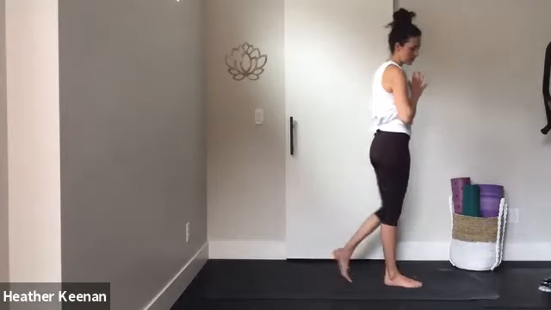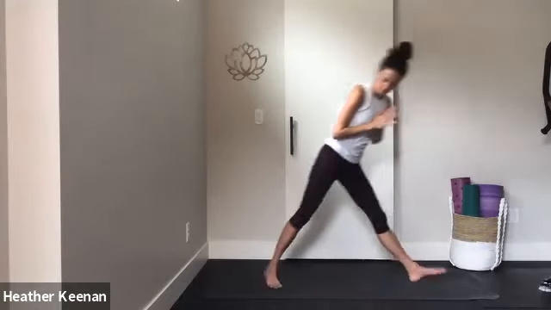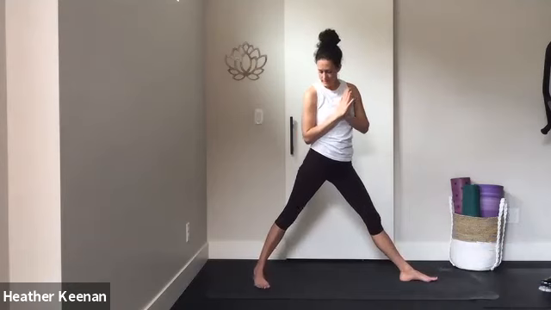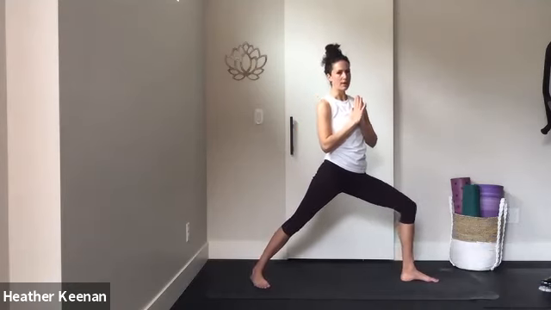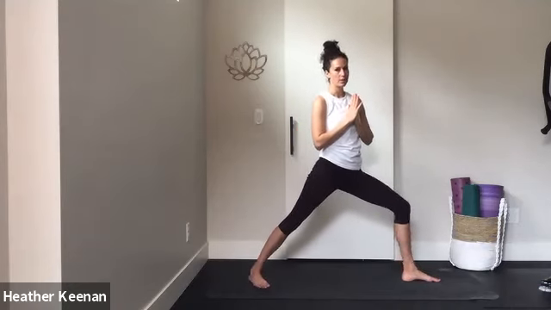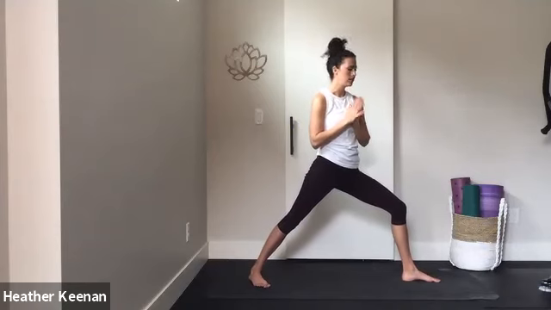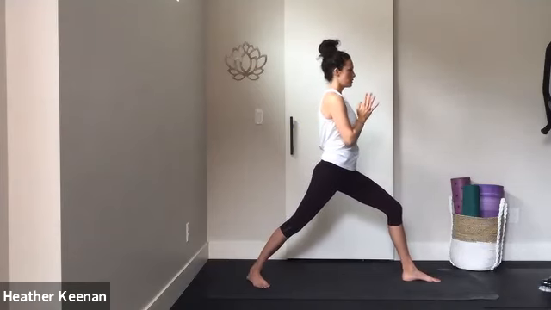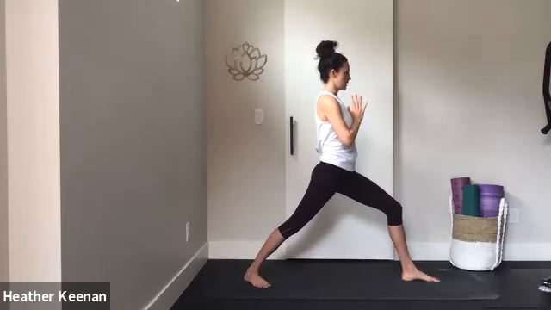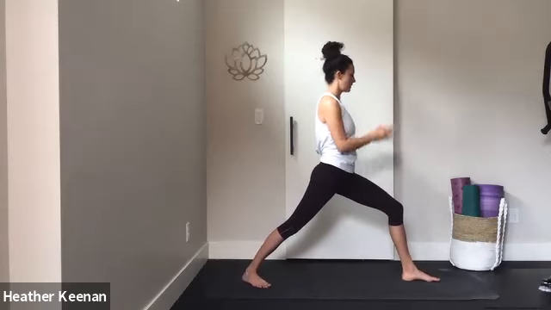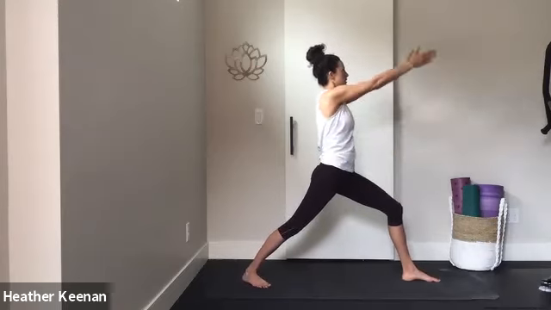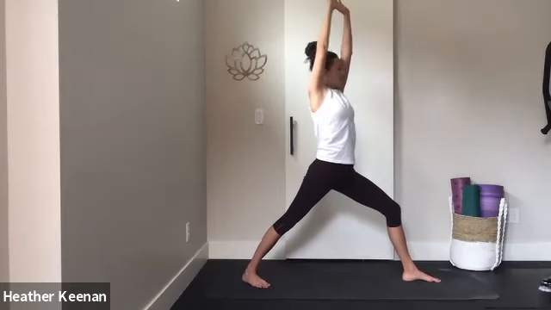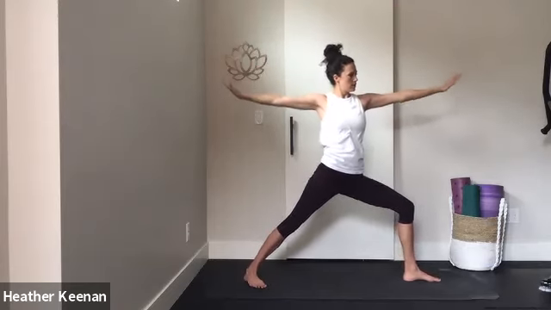This time we will step our right foot to the back. Turning the foot out to the side slightly. Left knee's gonna bend as deep as you would like, but try not to go past that ankle. And then slowly turning your shoulders and your gaze towards the front of your mat. On the inhale, reaching both arms all the way up. And then exhale, opening arms out to the sides, warrior two.